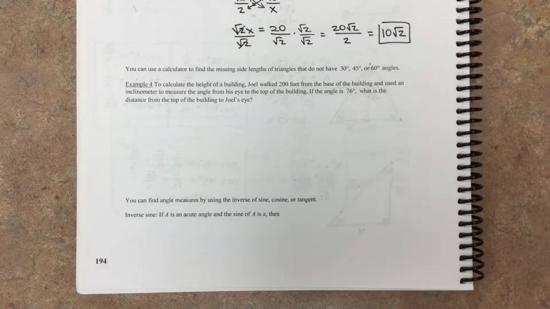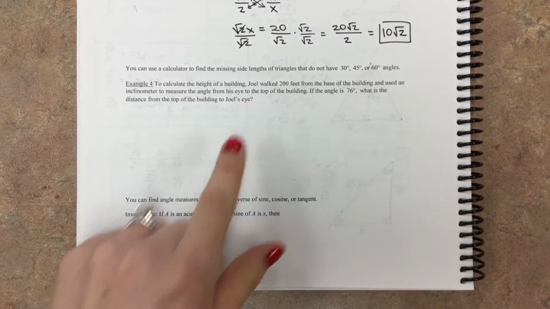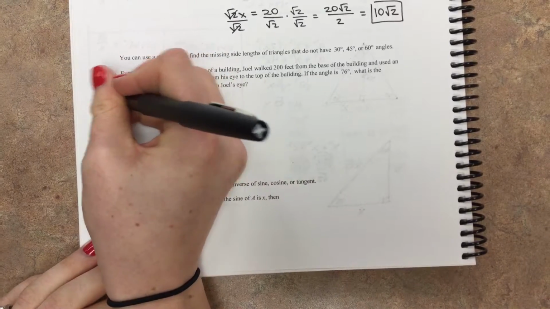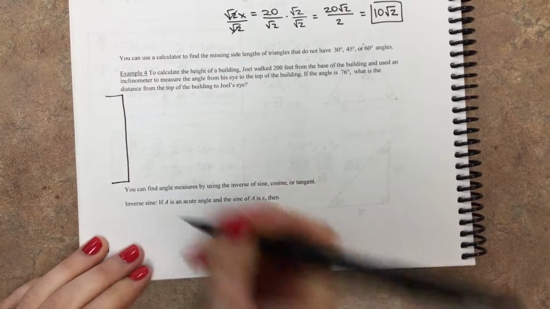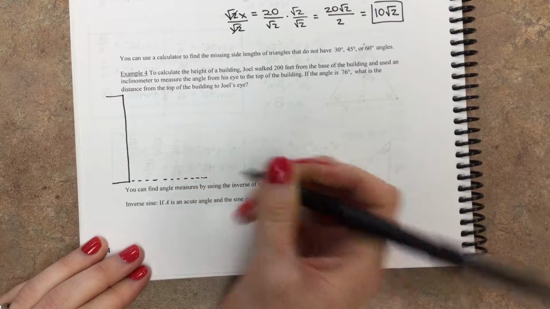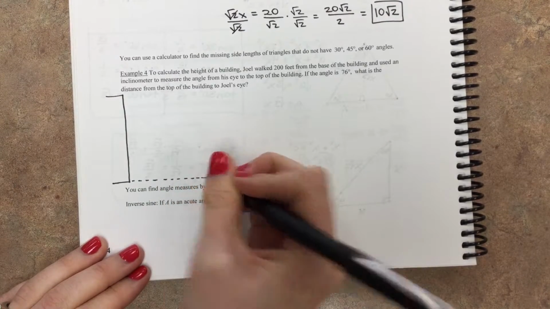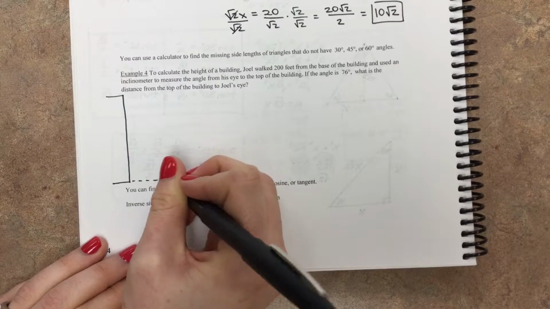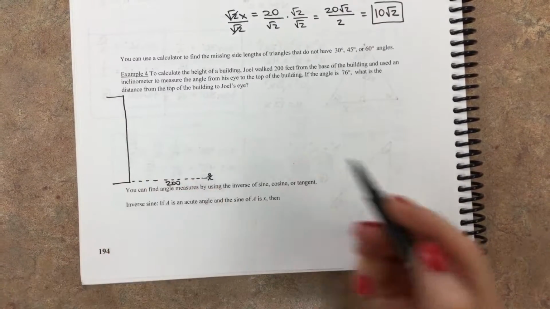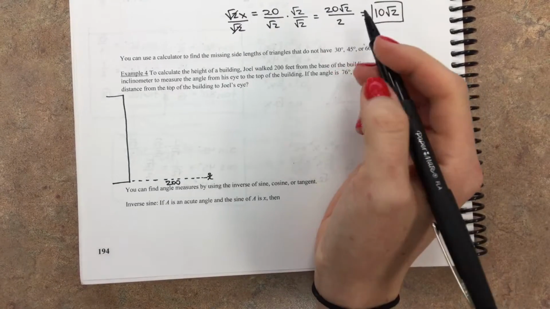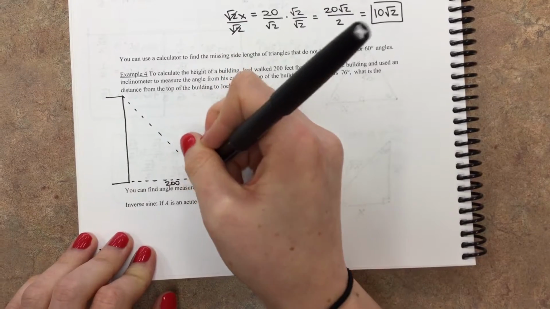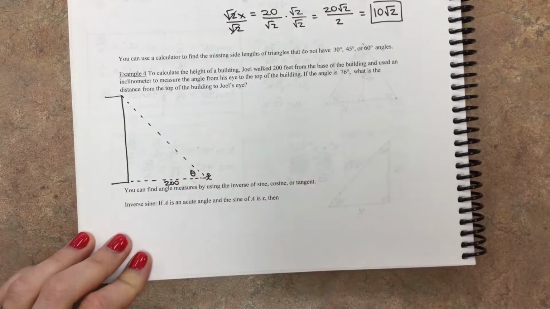All right, so we're going to make a little sketch here to help us out. So Joel walked 200 feet from the base of a building. Okay, so we've got the building over here, right there. All right, so here's Joel. This is 200 feet right here. And then used an inclinometer to measure the angle from his eye to the top of the building. All right, so we're looking at this measurement right here, and this is the angle that he's talking about.